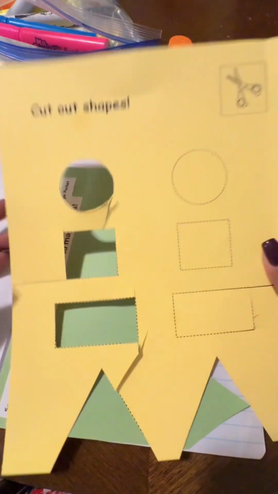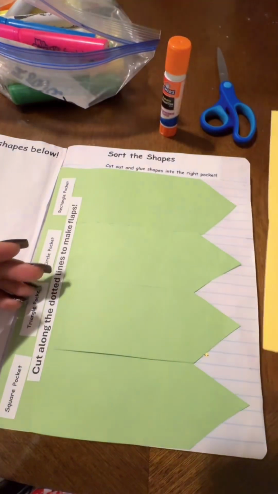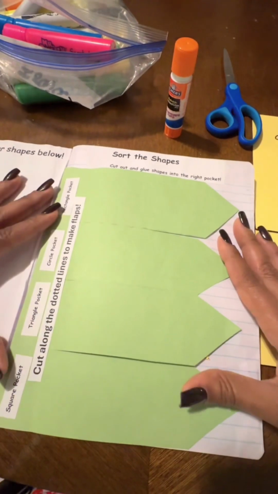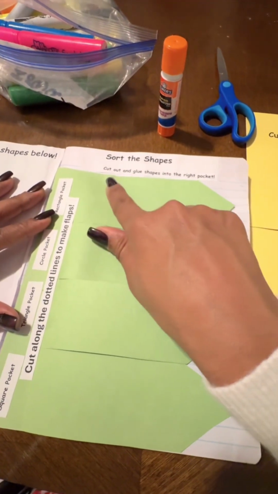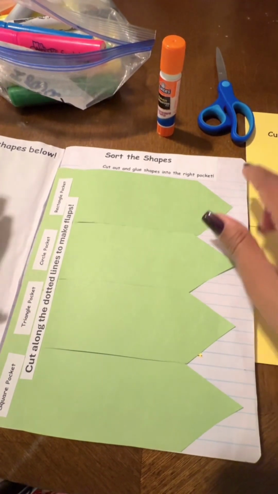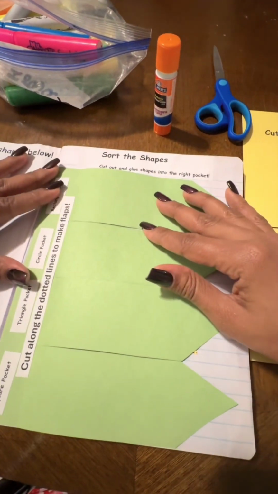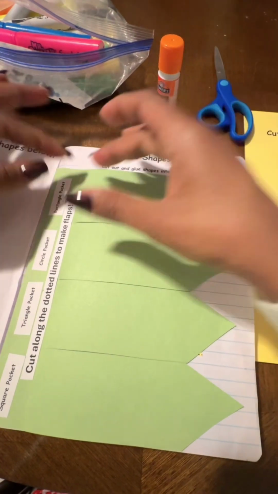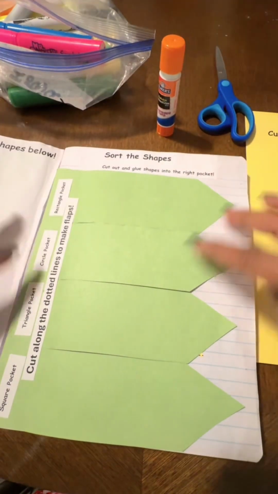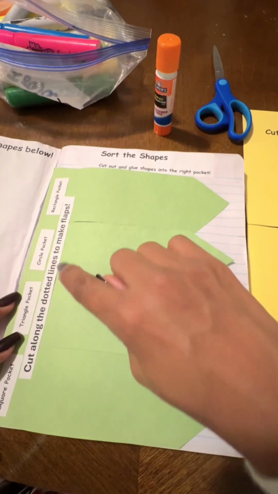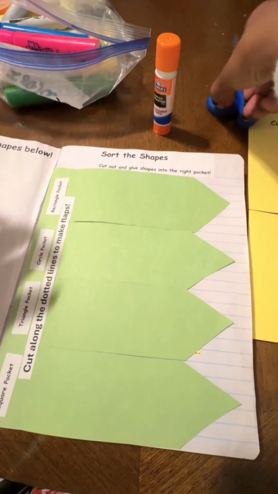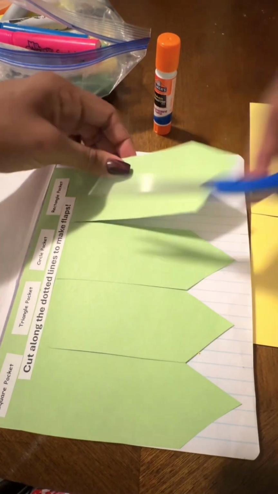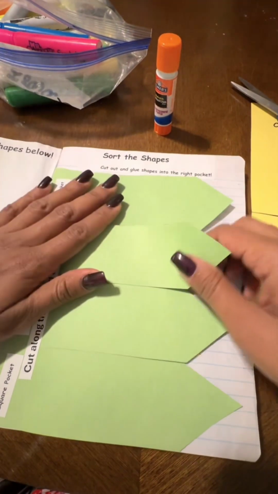Here I have printed shapes. That's what they will cut out. They will cut them carefully. They will use them for this page, which says sort the shapes: cut out and glue shapes into the right pocket. First, they will make these flaps on their own. I will have the color sheet, and it will say cut along the dotted lines to make the flaps. They will cut each line that they see to make the flaps.